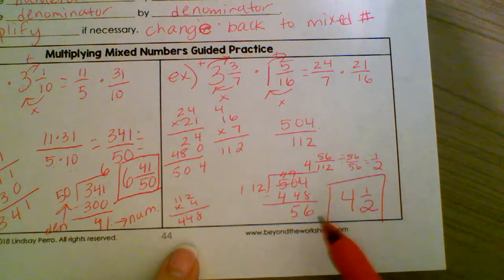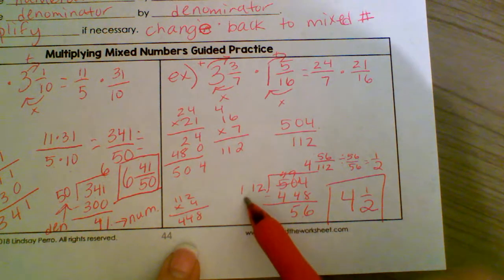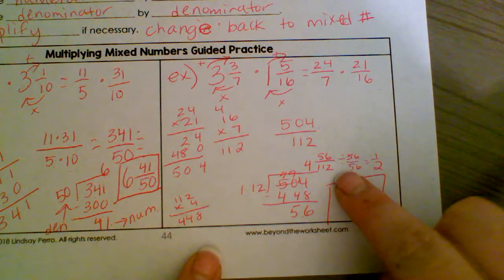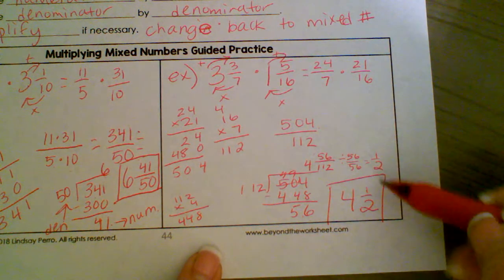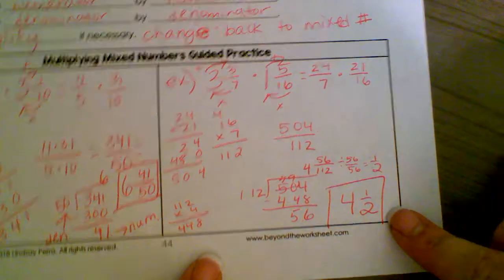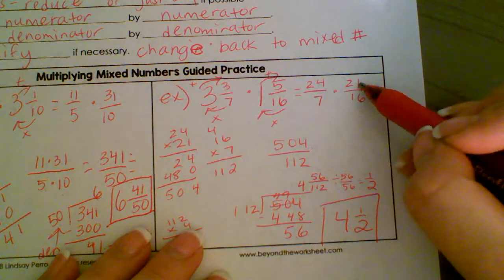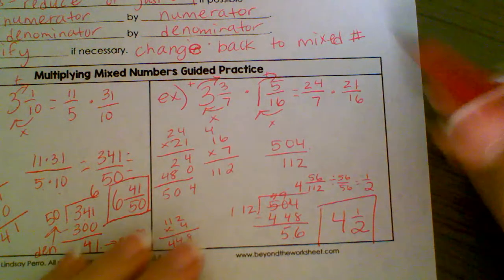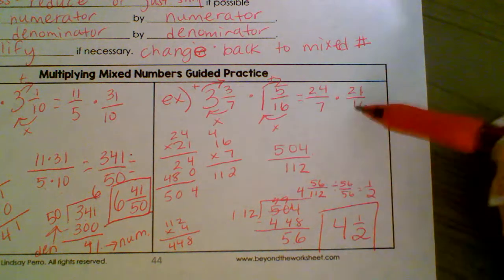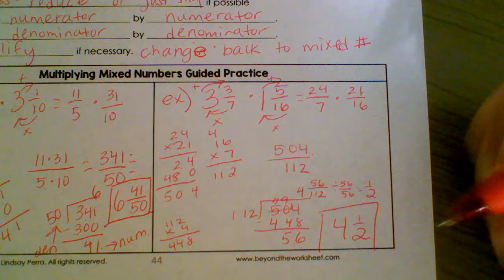Brought it down, subtracted. My remainder is my numerator, my divisor is my denominator, and then I went ahead and simplified there. So I knew this was half, so I got 4 1/2. All right. If you cross reduce, these could have reduced and these could have reduced and given you smaller numbers, but you still would multiply just across. Multiply across for both numerator and denominator, and simplify then from there on out.